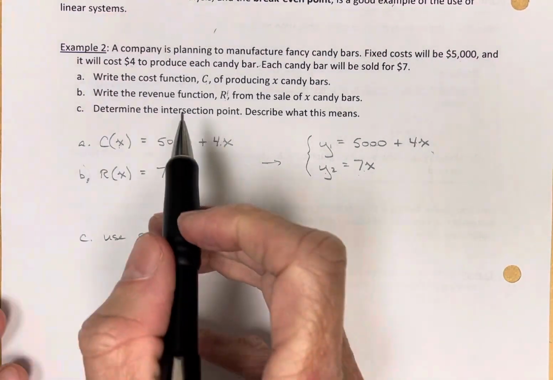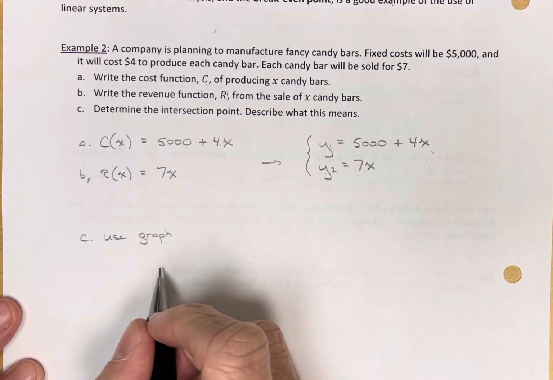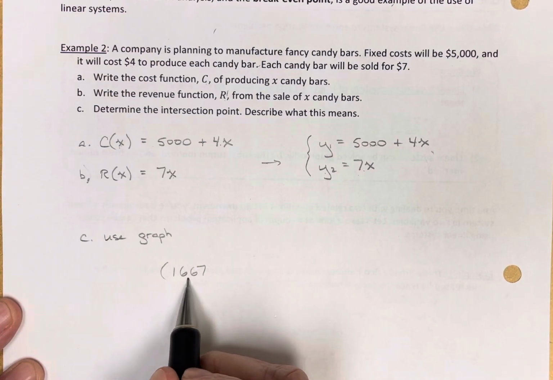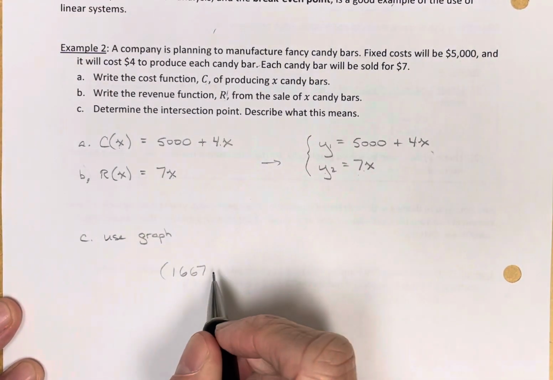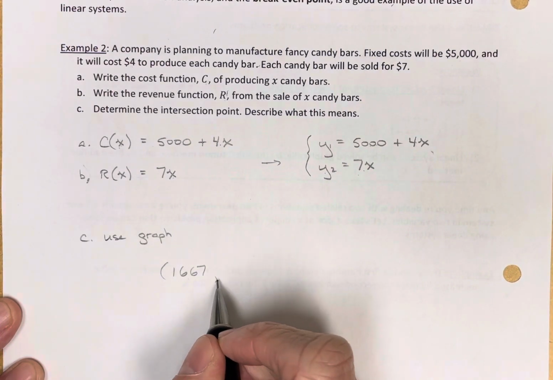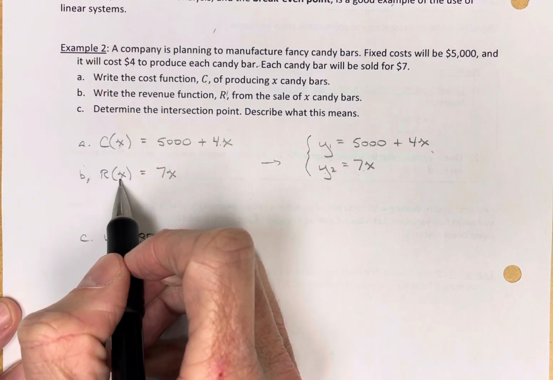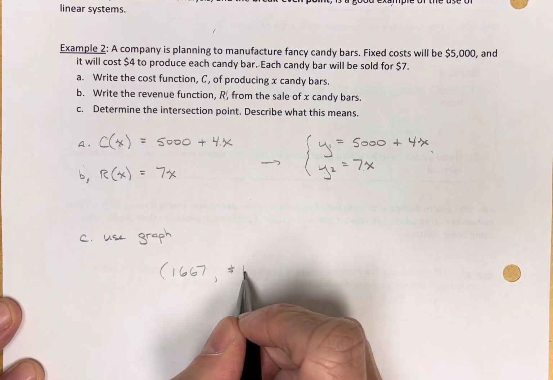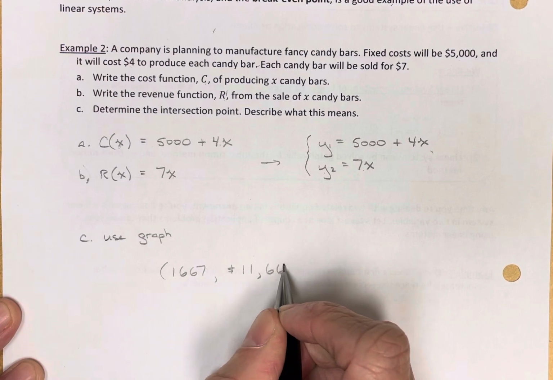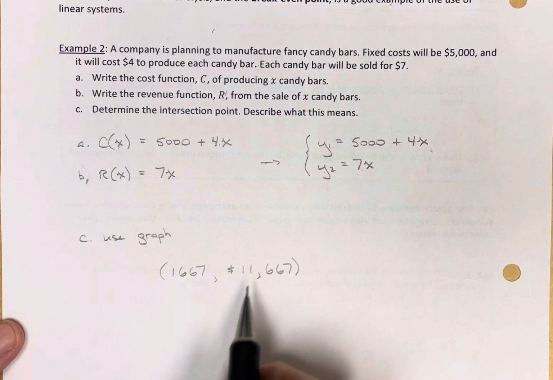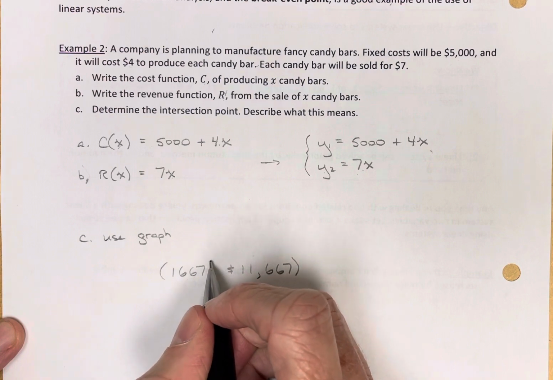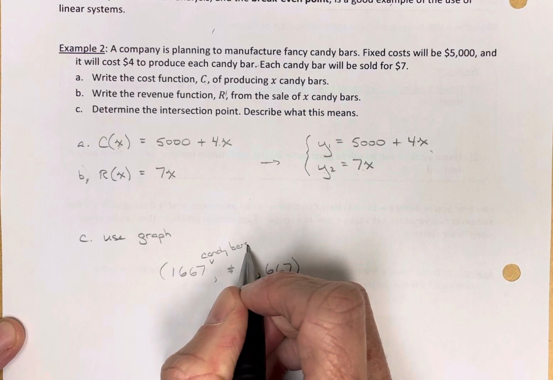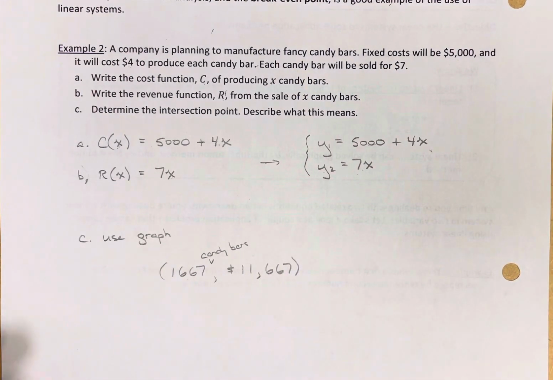So, determine the intersection point. The intersection point is 1,667. That's x, so that's the number of candy bars. And the money coming in, the cost or the revenue at that number of candy bars, we saw was $11,667. So that's the intersection point. I guess I should note that this is candy bars because I noted that the y variable was money.